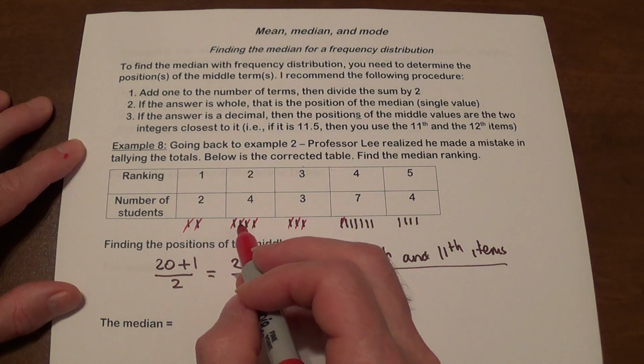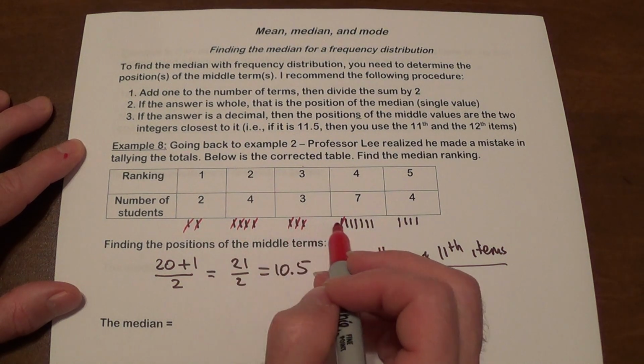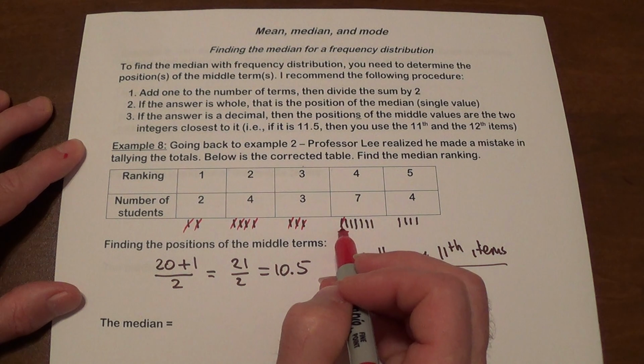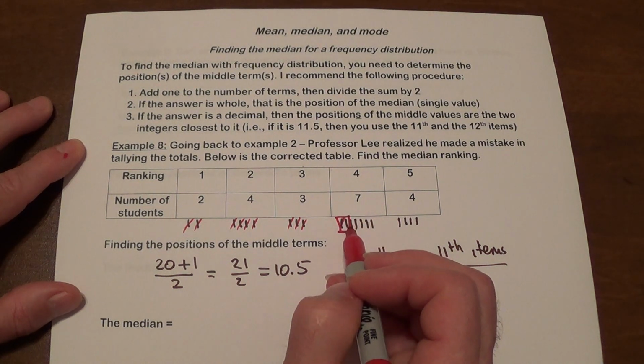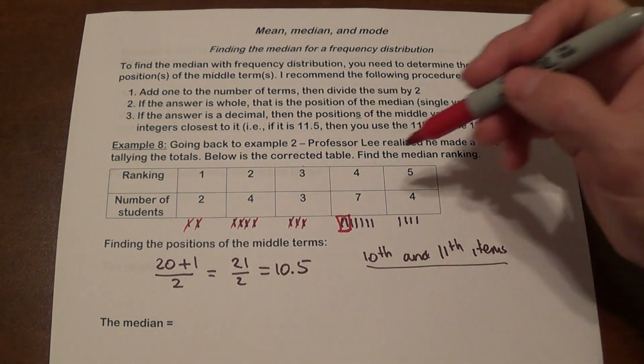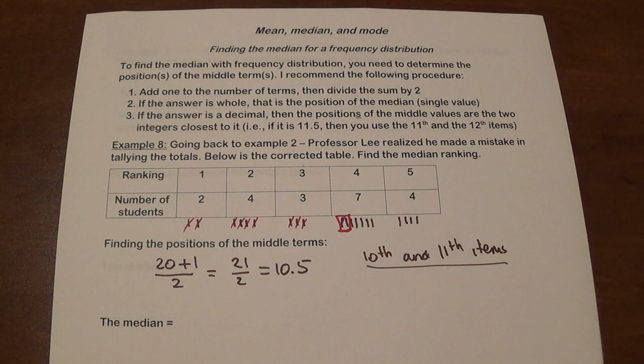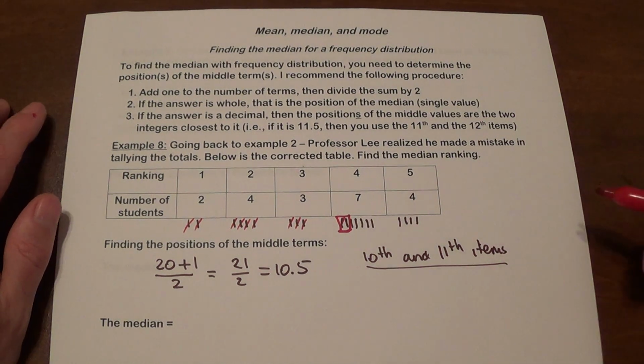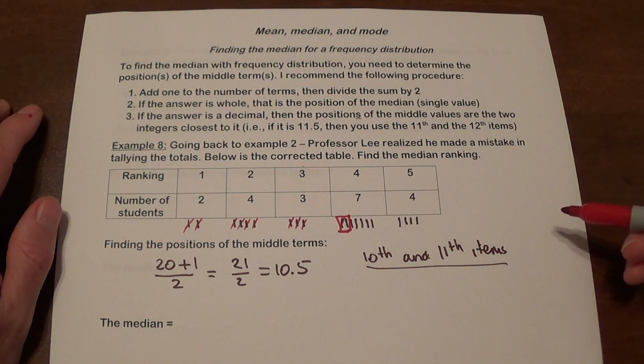1, 2, 3, 4, 5, 6, 7, 8, 9, 10th, and 11th. So these are the 2 elements that I'm looking for. This is my 10th and 11th element. They are both going to be 4, right? If you count, that's basically how it works, okay?